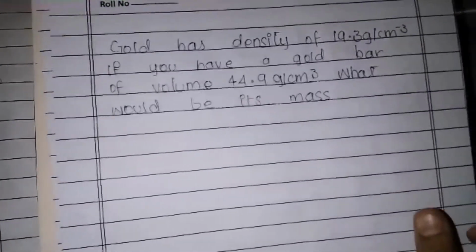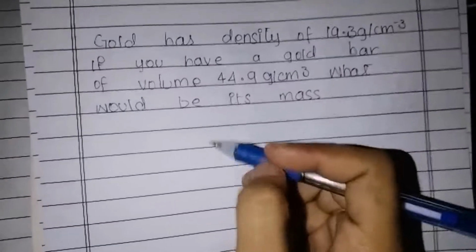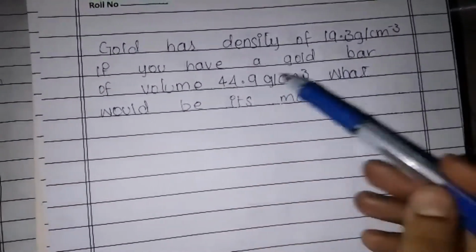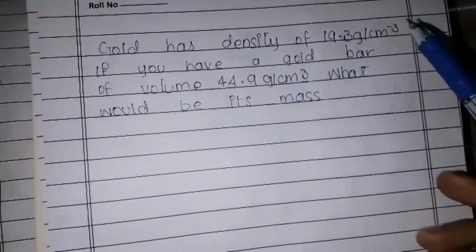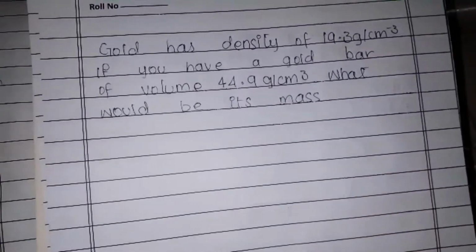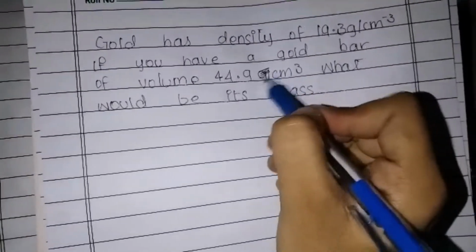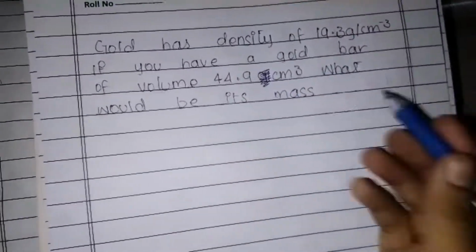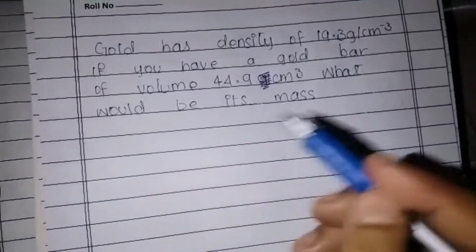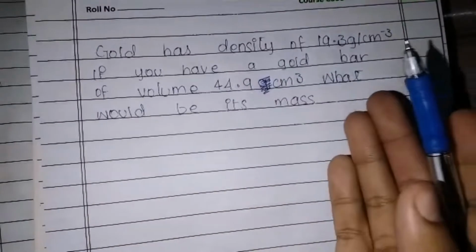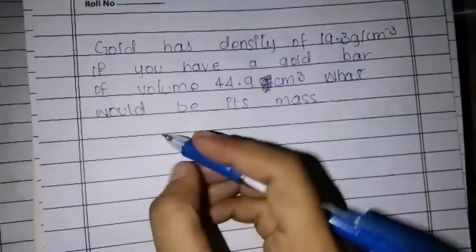Since we have already talked about finding density or finding volume of the substance, now we're going to calculate mass of the substance. So we have this practice problem.